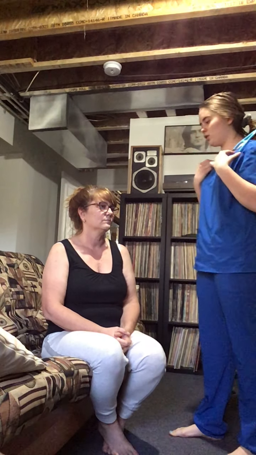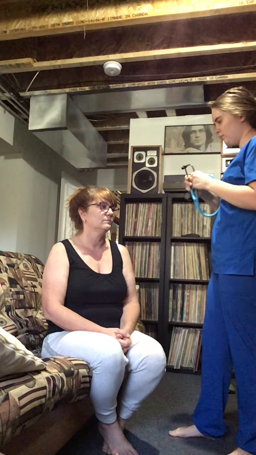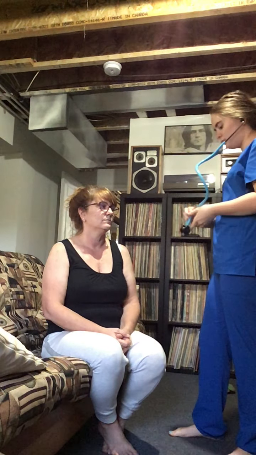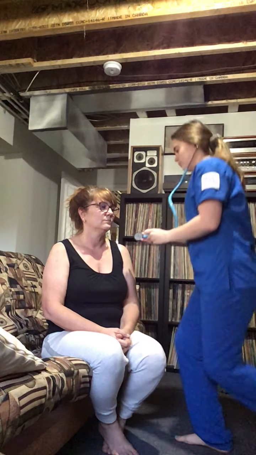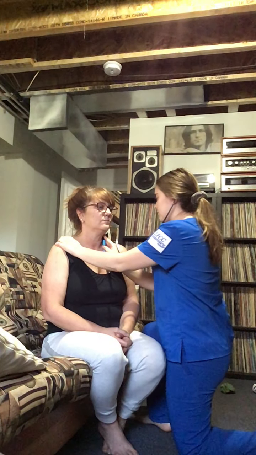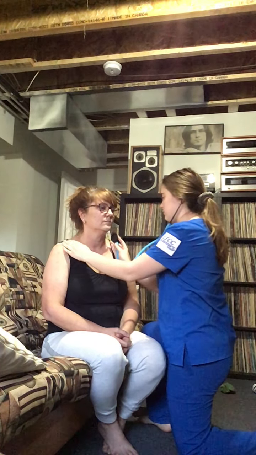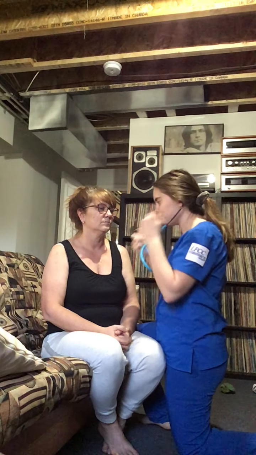Next, I'm going to listen to the carotid arteries. I'm going to use the diaphragm as well as the bell. I hear air moving in and out of the trachea, as well as a normal pulse. I don't hear any bruit or turbulent blood flow sounds. I'm going to do the same thing on the other side.